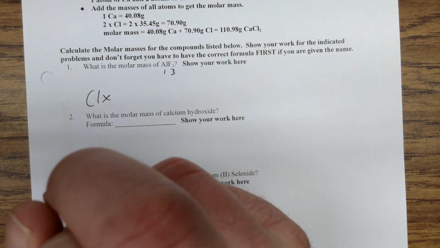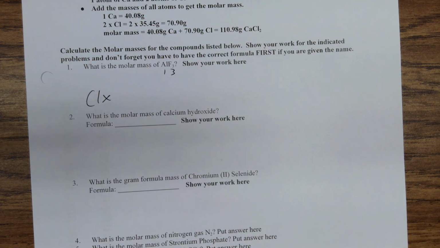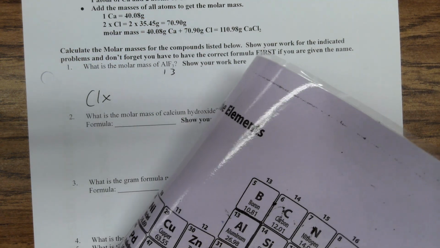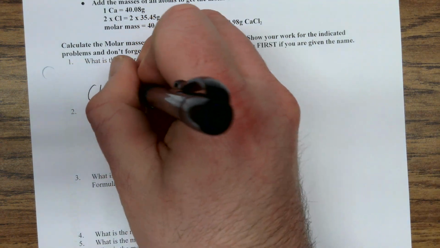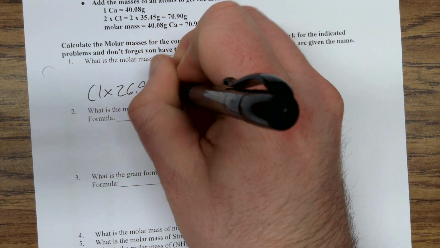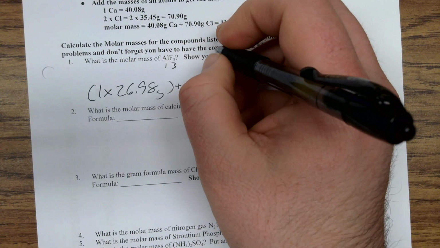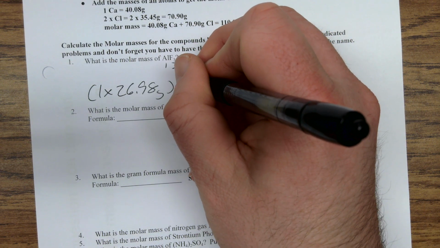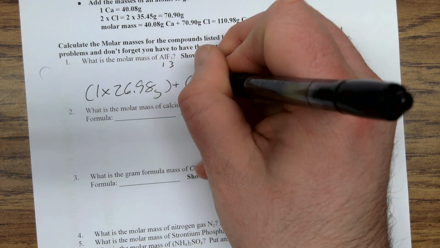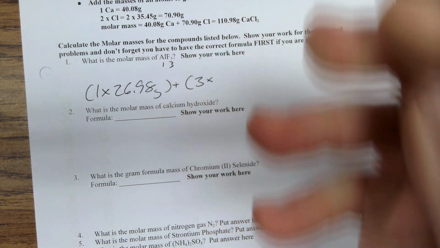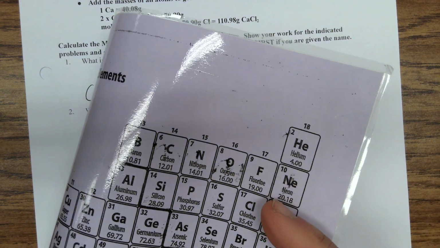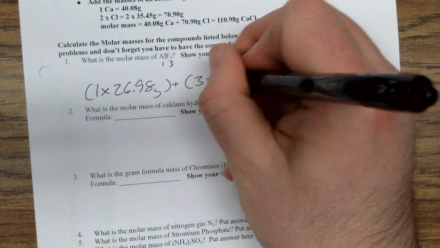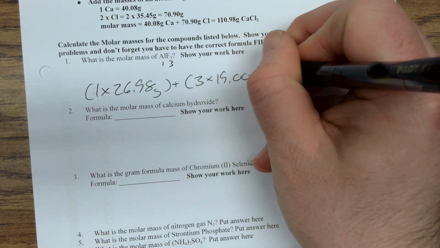So 1 times, taking a look at my aluminum, aluminum gives me a molar mass of 26.98 grams. Gentlemen, calm down a little bit. There's 3 fluorine atoms, so the molecular weight of that is 19.00 grams.